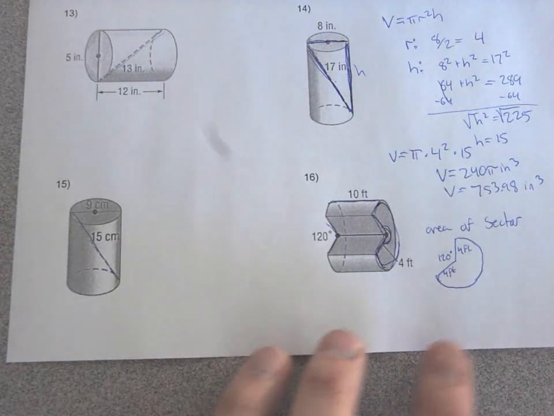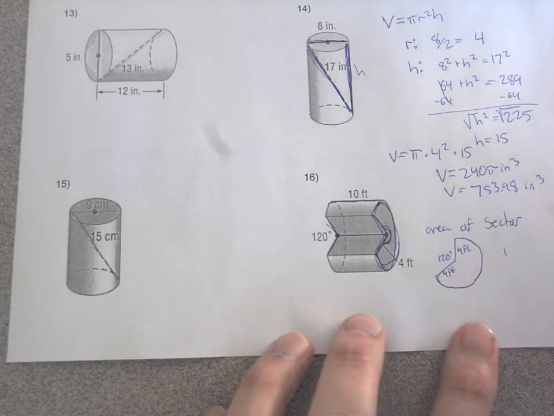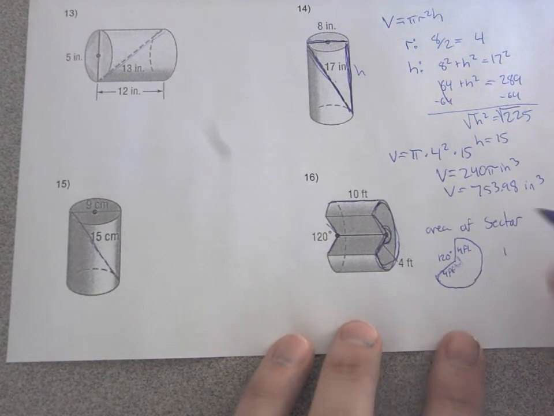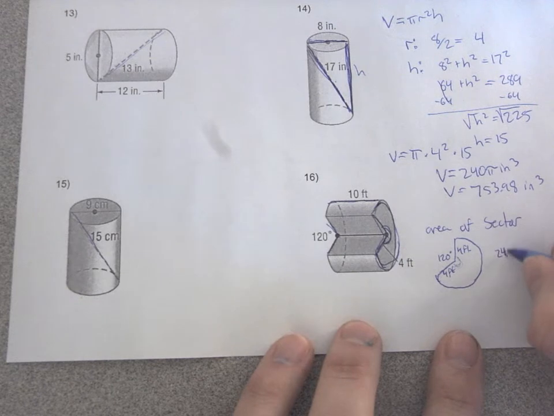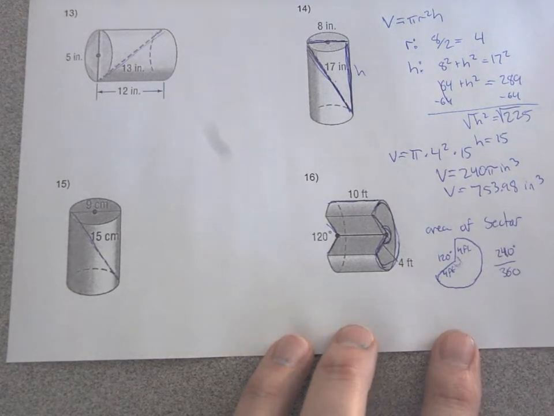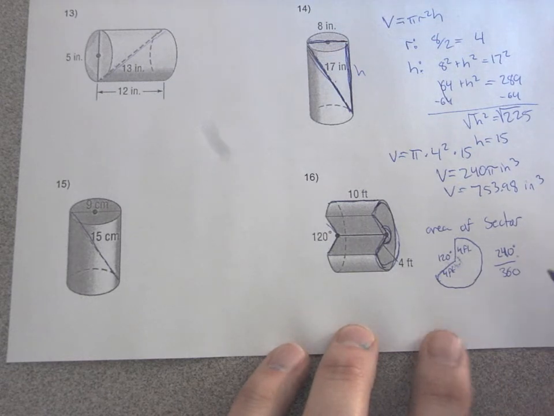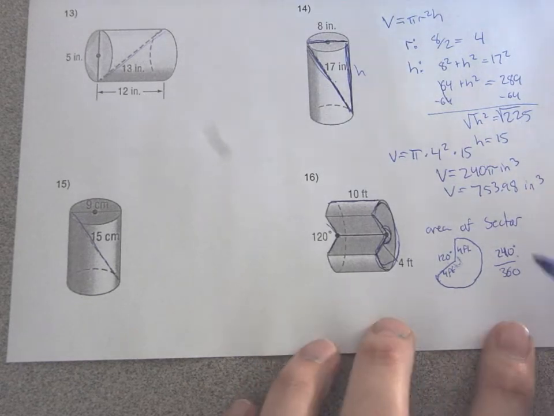So if I want that sector area, I know that I need the rest of this. So if this piece is 120, then the rest of this is 240 because they have to add up to 360. So I have 240 degrees of the entire circle. Okay, and again, I got that by the full 360 minus 120 is 240, and again, the full circle is 360. So this is a portion of the circle.